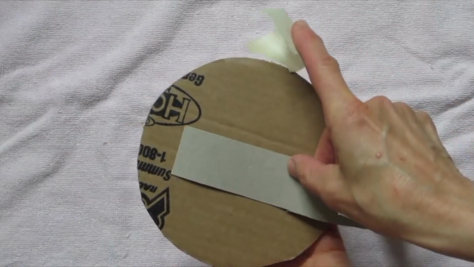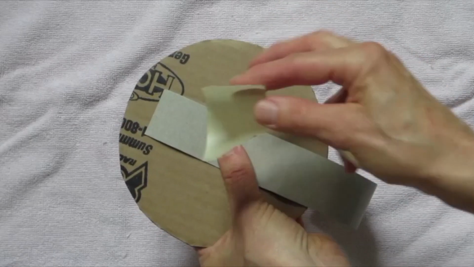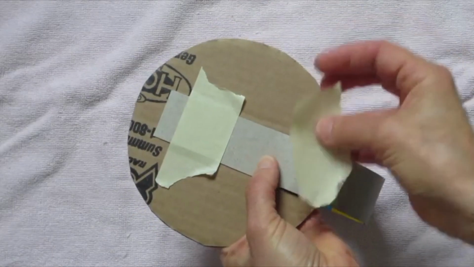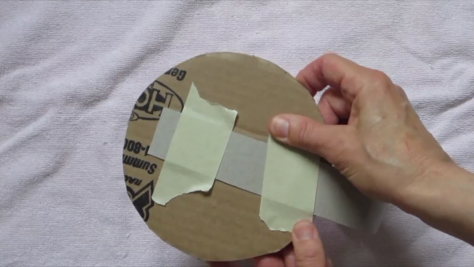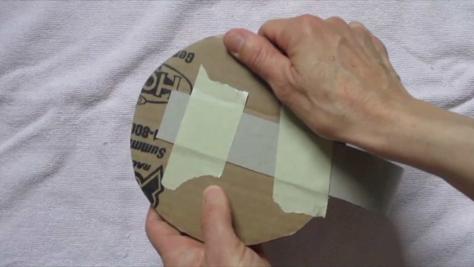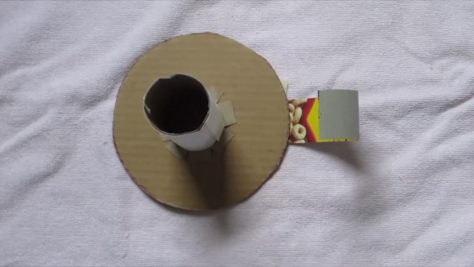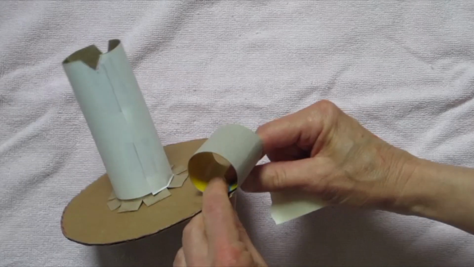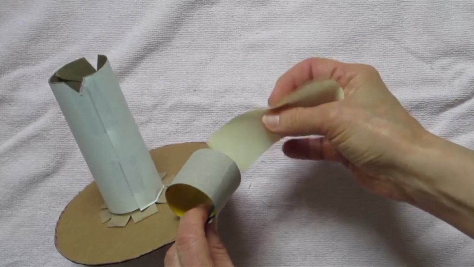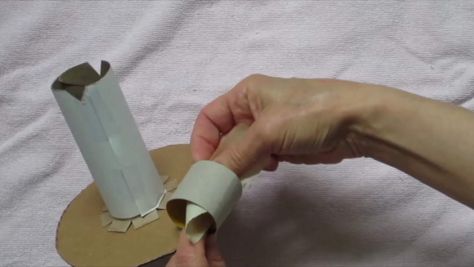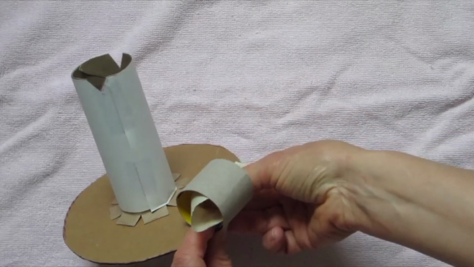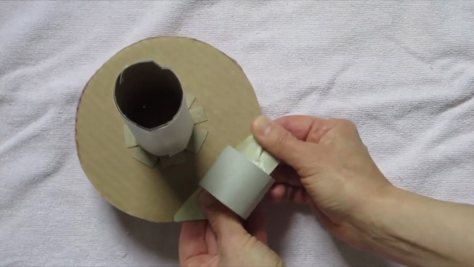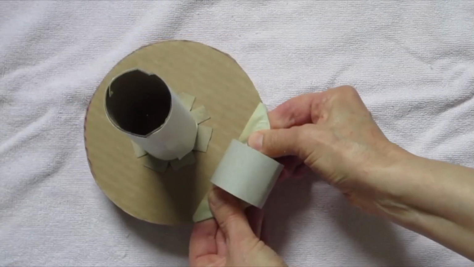Take your candlestick and flip it over, and then take your cardboard and put it almost all the way across your base and tape it down. Take your handle and curl it over until it forms a complete circle, and then you'll take a piece of masking tape, slide it through the handle, and tape it to the base.